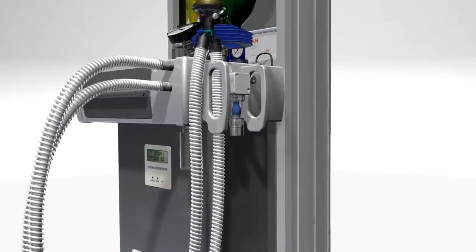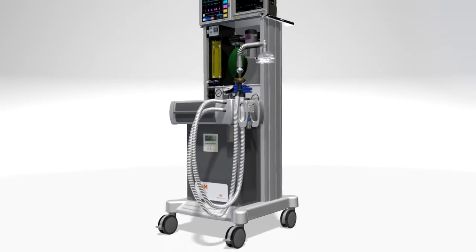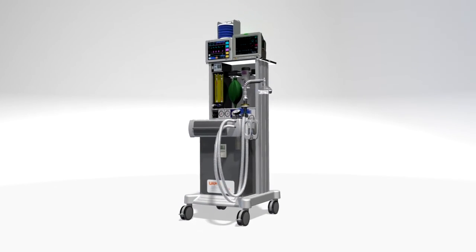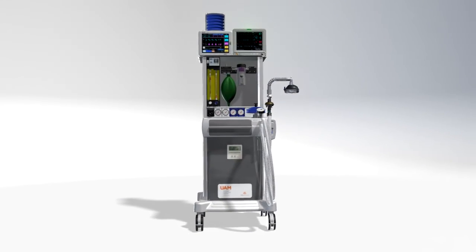The UAM always produces the correct supply of anesthetic gas for the patient in any environment where surgery is performed.